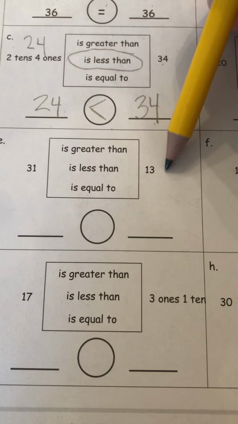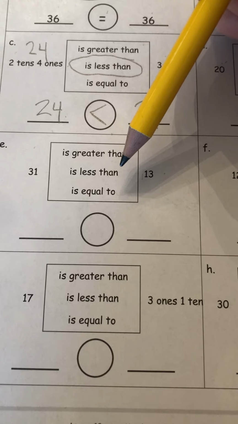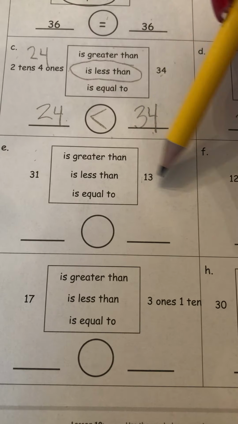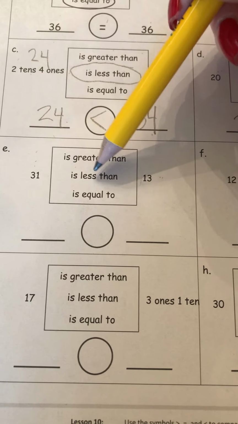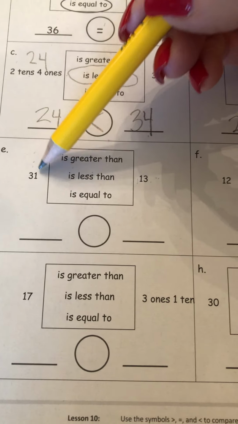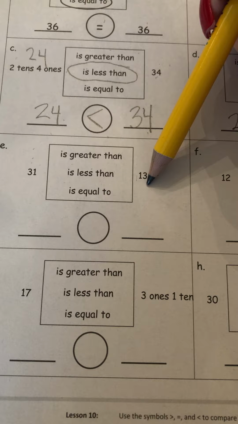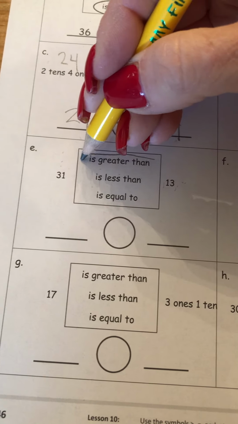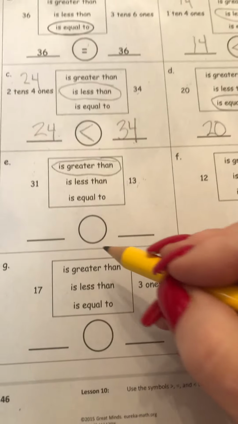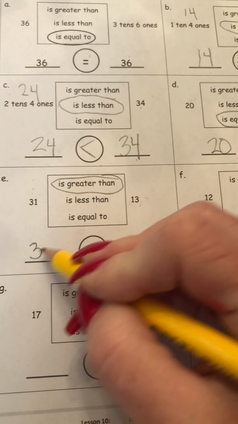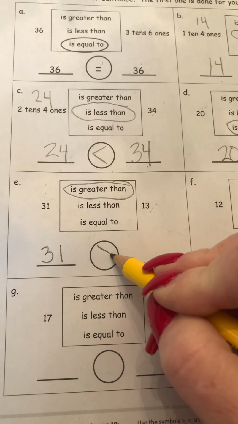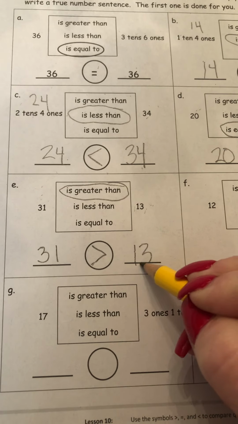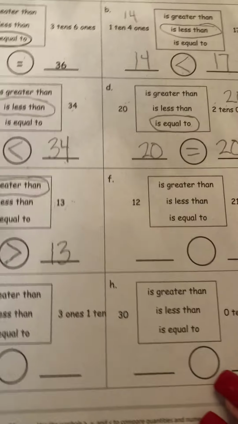Are these the same numbers? No, but I think they were trying to trick us. 31 is greater than 13, 31 is less than 13, or 31 is equal to 13. Right, they can't trick us. 31 is greater than 13. So we write 31 is greater than, with the big end to the 31, 13. Good job.